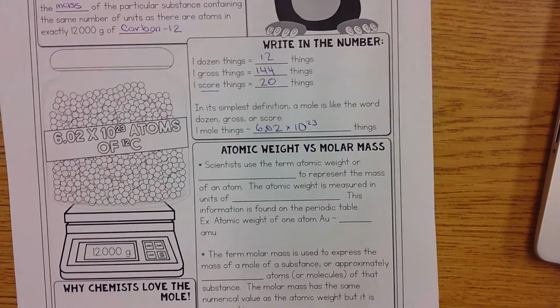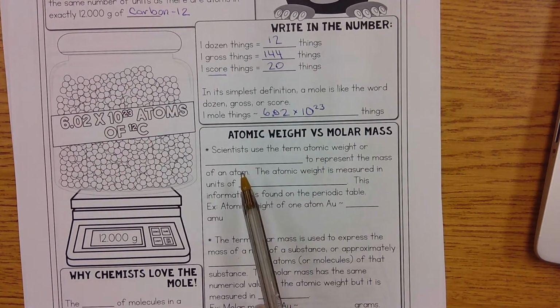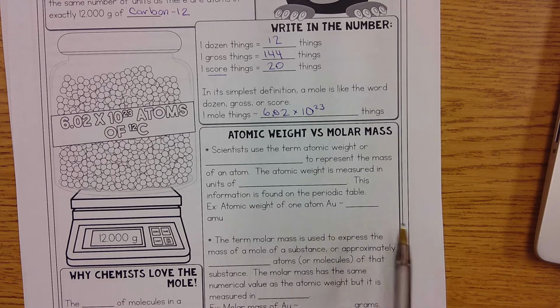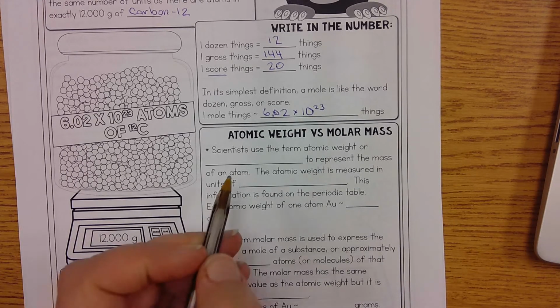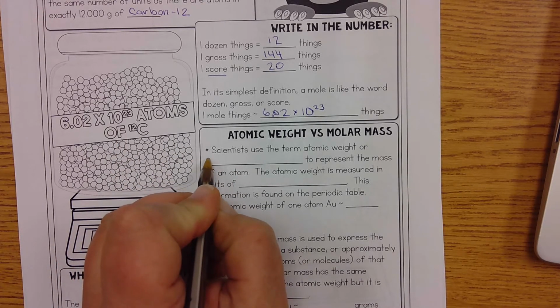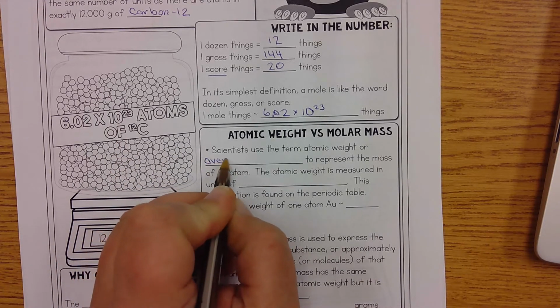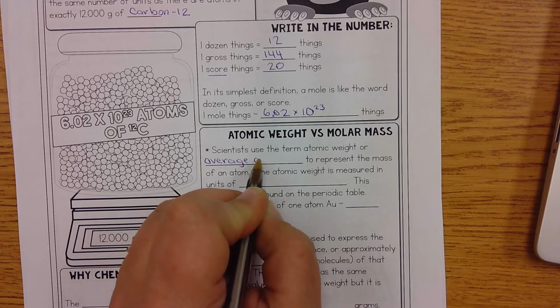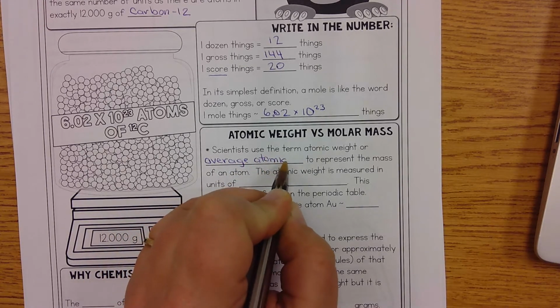So we talked about atomic weight in Unit 3, actually. Remember, atomic weight was the weight of one atom of something. It's that number on the periodic table. So just as a recap, the term atomic weight, you'll sometimes hear it called average atomic mass.